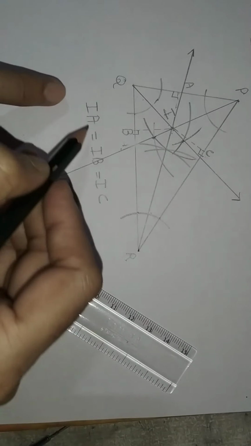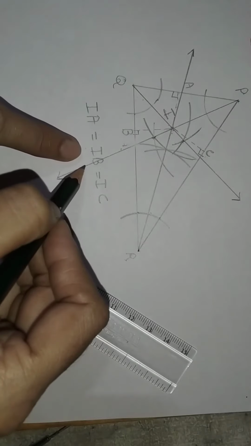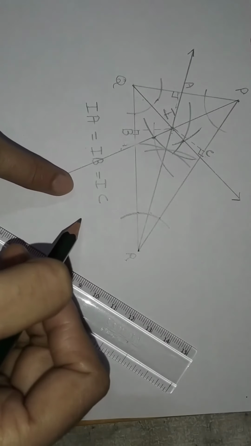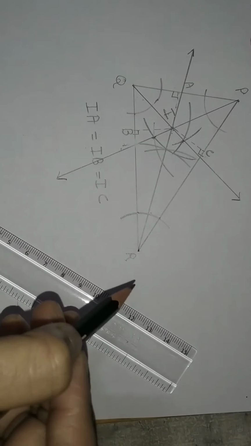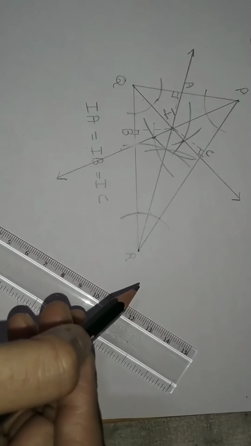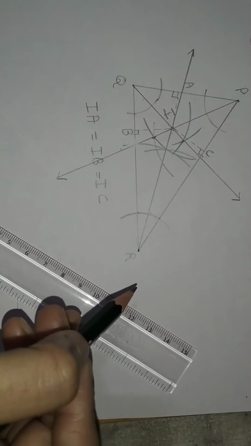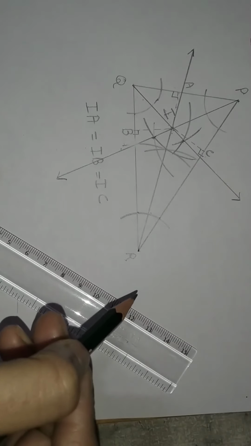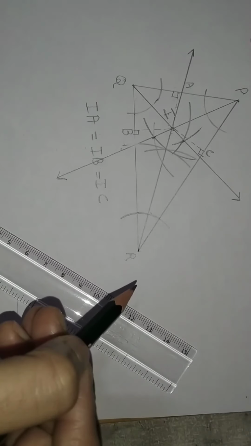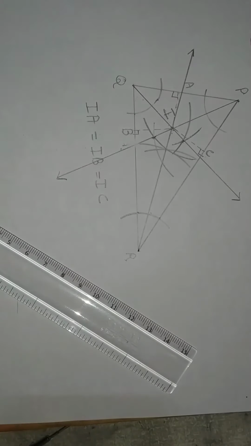It means IA is equal to IB is equal to IC. So in this way, student, you can take any triangle, acute angled or right angled or obtuse angled, and you can draw the angle bisectors of a given triangle. Okay, student?